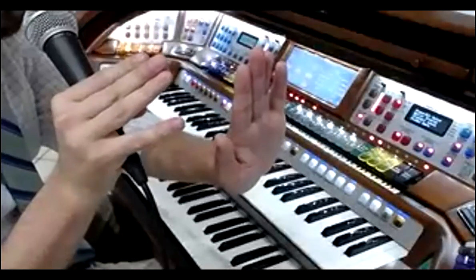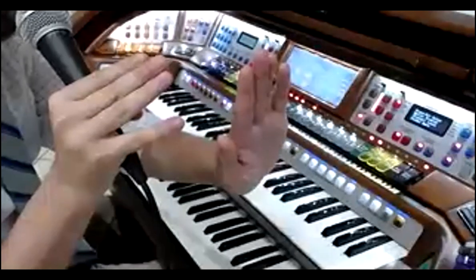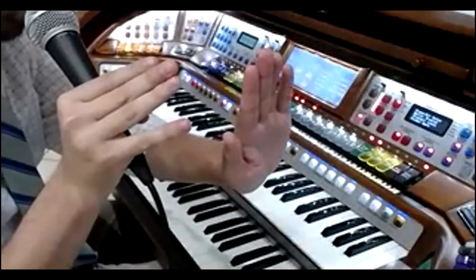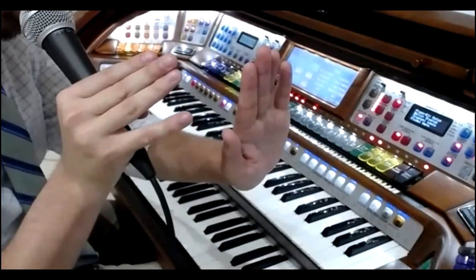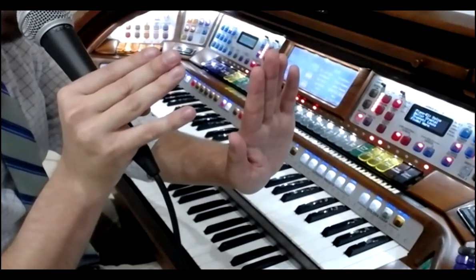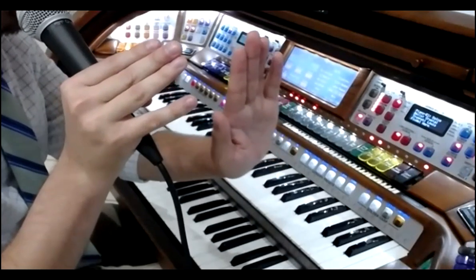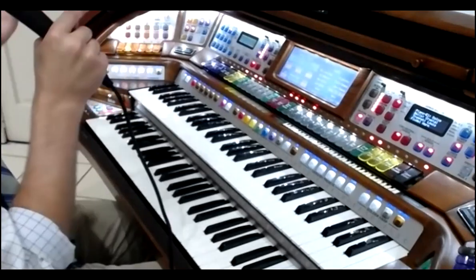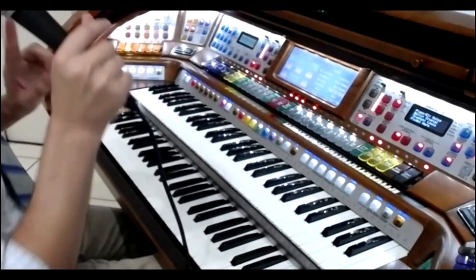Watch this. You can see my left leg go up and down. Watch this. I'm going to start it with the pedal. All right, pretty cool. And then I can stop it with the pedal. So why would I ever want to do that? Why would you want to stop it and start it with your feet? Check this out.